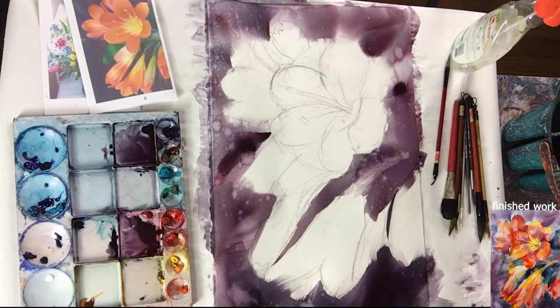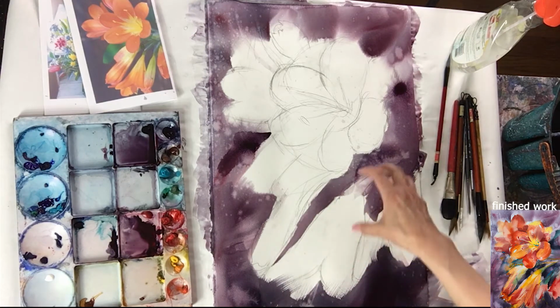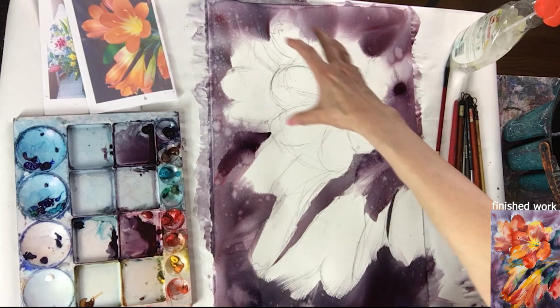So the next step, what I would do is, again using a larger brush, I'd like to map all of these areas. By mapping, I want to just block this, that.